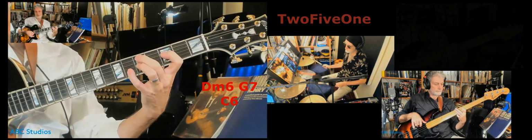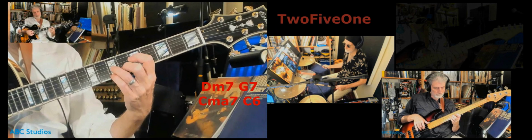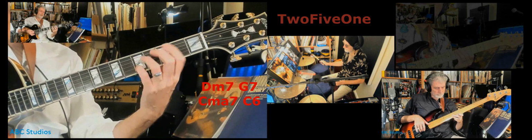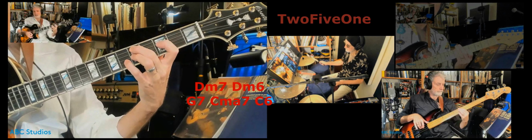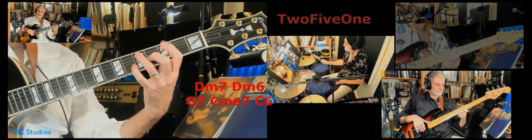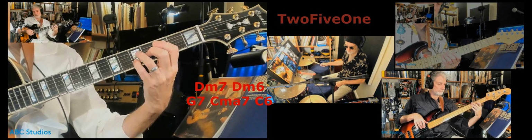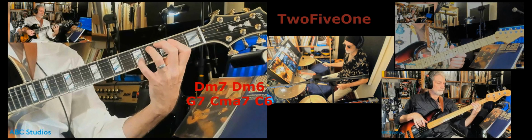The D minor 7th, and then a G7th chord starting on the 4th string, going down to the C major 7th and the C6. And you can alternate those rounds, so like D minor 7th, D minor 6th, G7th, C major 7th and C6. You just kind of move them around a little bit.